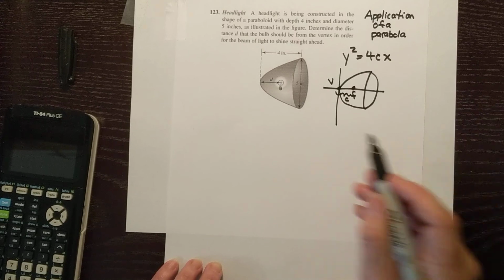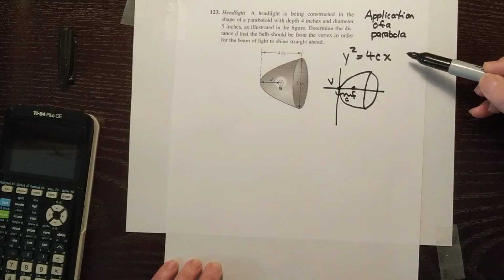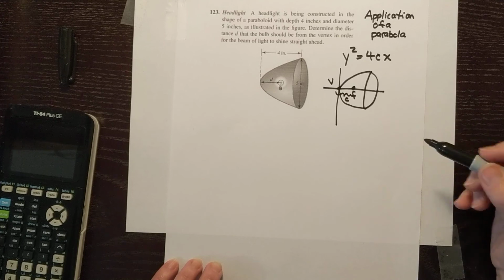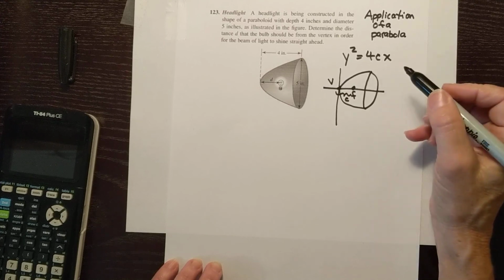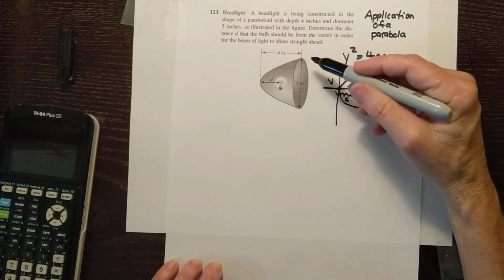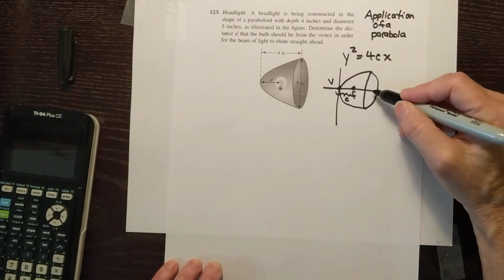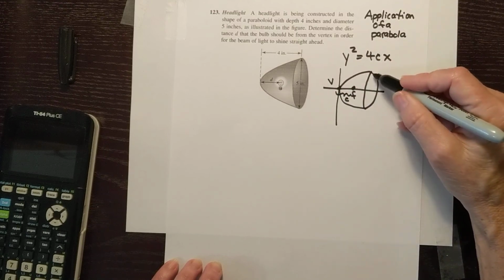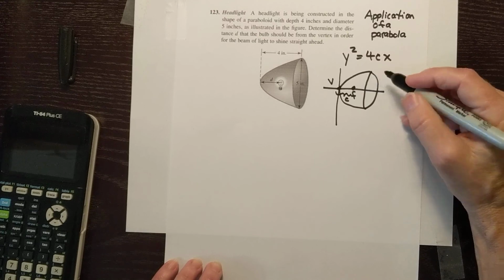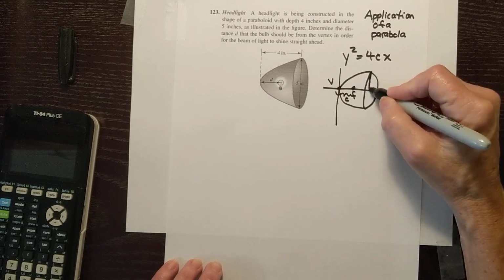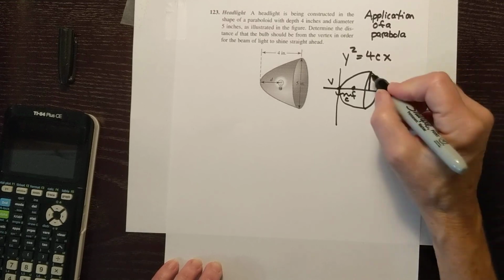Okay, so the vertex is at (0, 0). That means we have this equation. How can we figure out what the value of c is? That's the job. They told us that the diameter is 5 inches, so halfway across the circle is a radius, which is half of the diameter. So from here to here would be 2.5, half of 5.